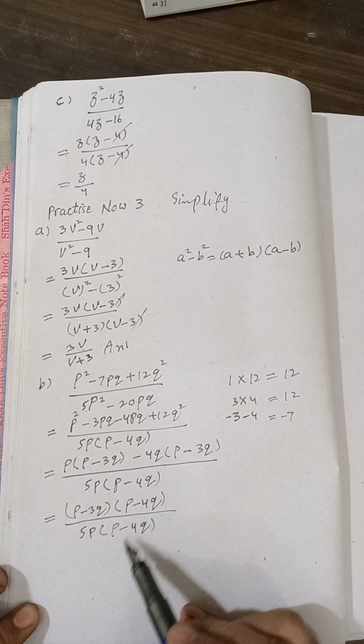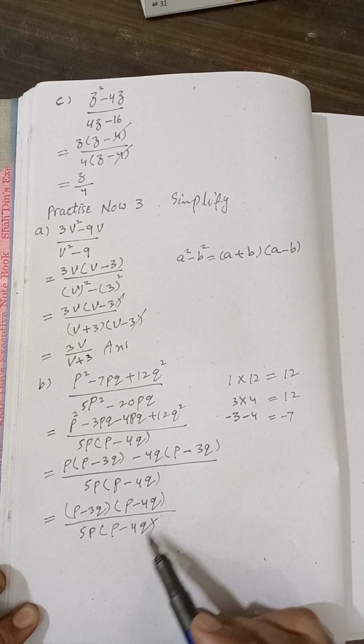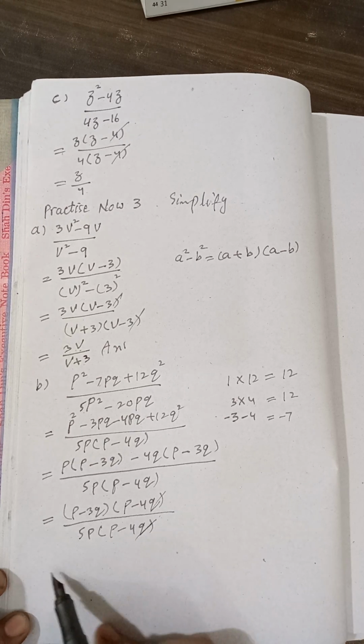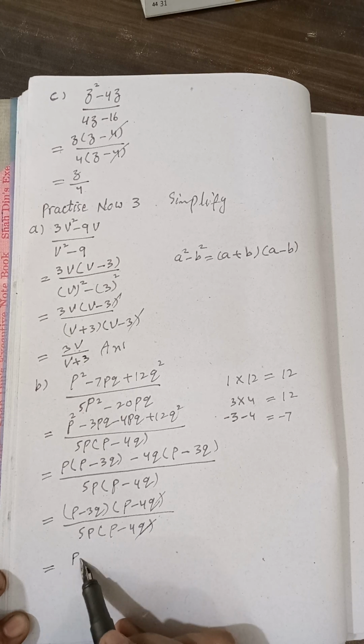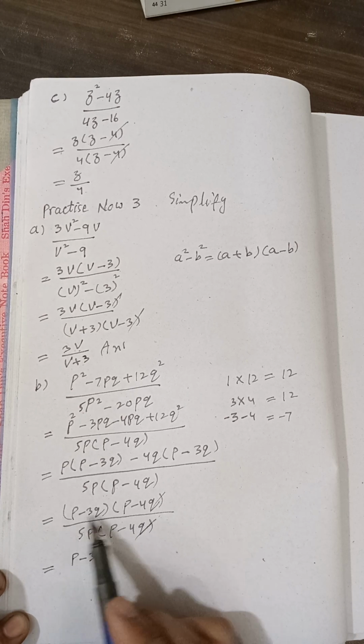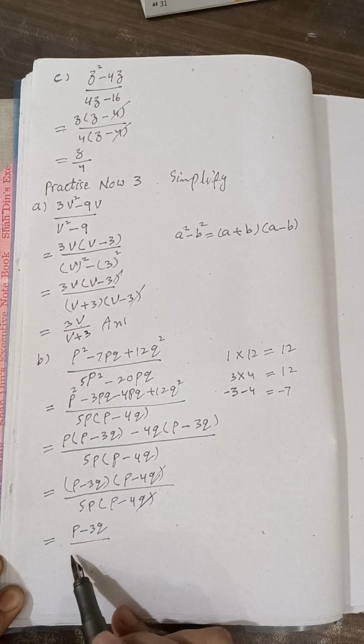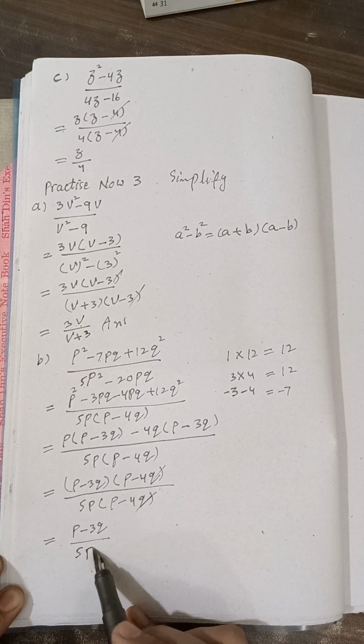Now p minus 4q can be cancelled out due to the same terms, so remove these from the expression, and only p minus 3q over 5p is our answer.